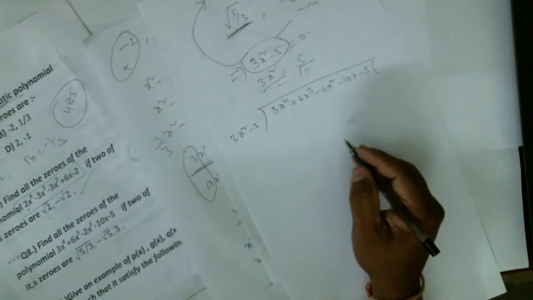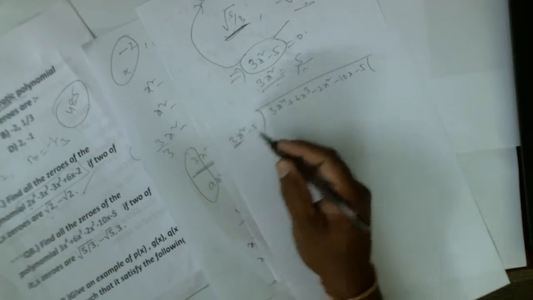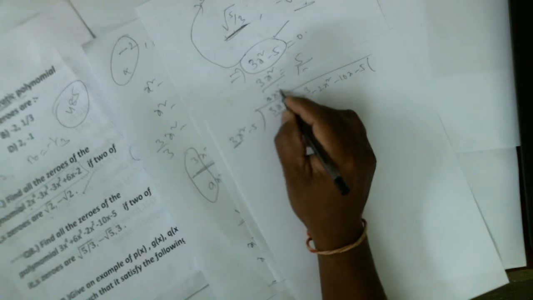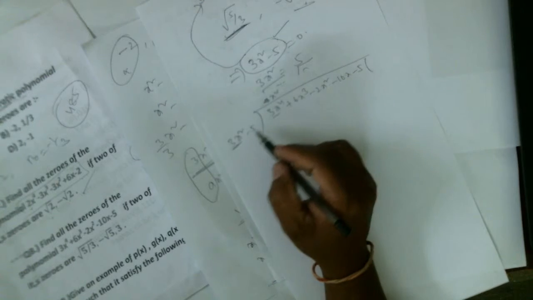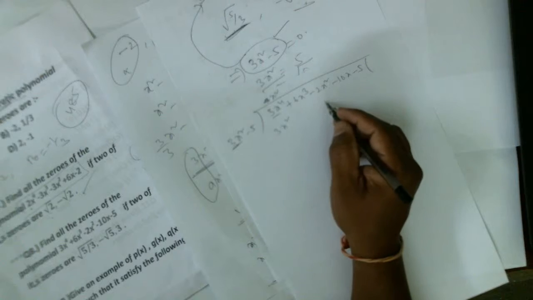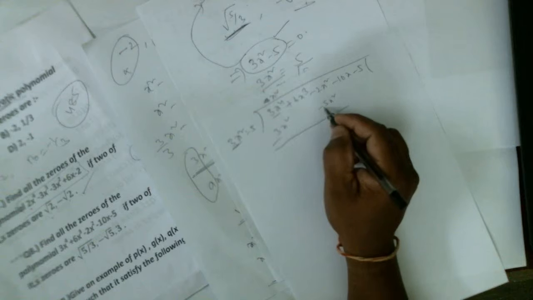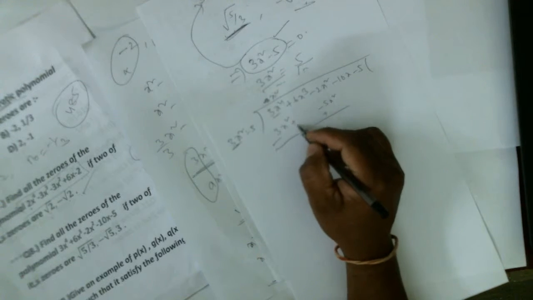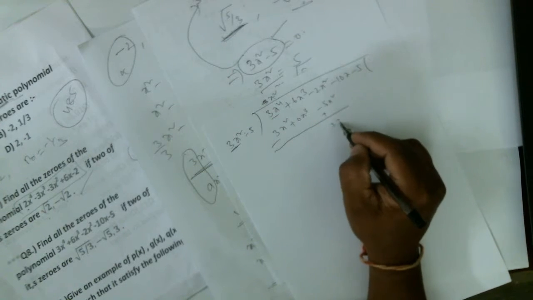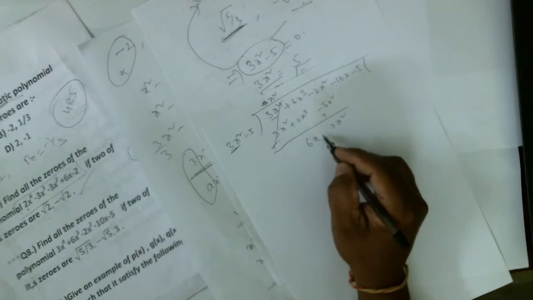Okay, now 3x square is there, and here 3x power 4. What will we substitute here? 3x square, only x square to substitute here. Now 3x square into x square is 3x power 4. Next 5 into x square, 5x square. Minus into plus gives minus, negative and positive becomes positive. And next here nothing is there for x cube, 0x cube. Now 5 minus 2 is 3x square. Okay, this will be cancelled. Now drop the 6x cube.